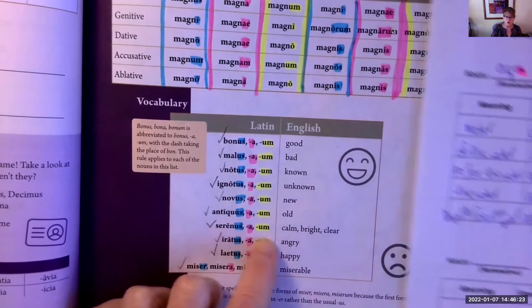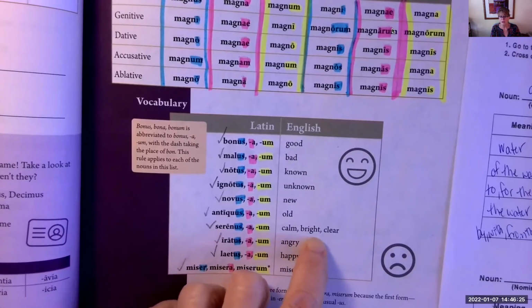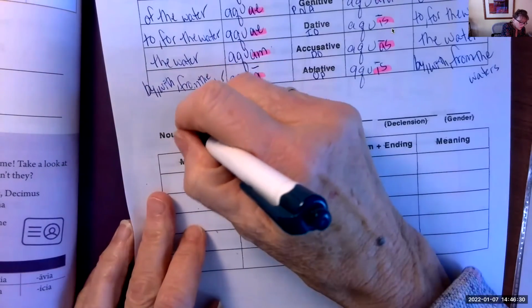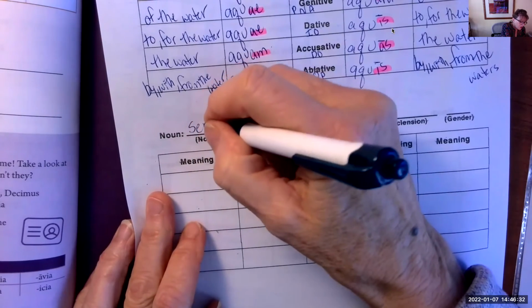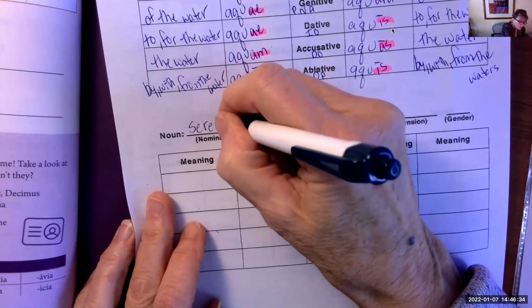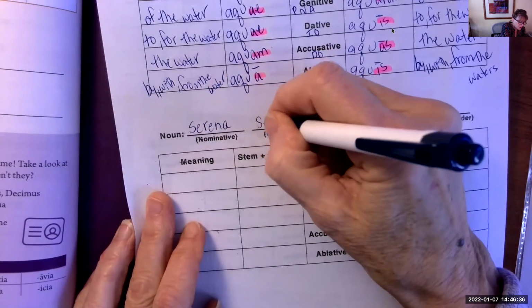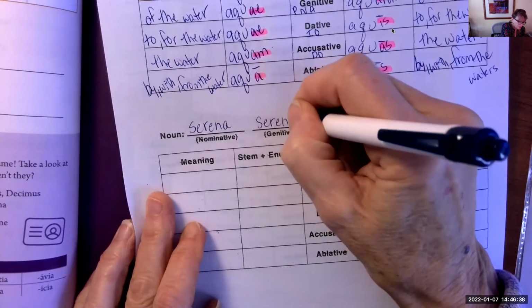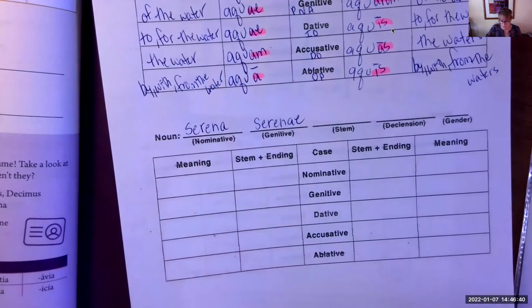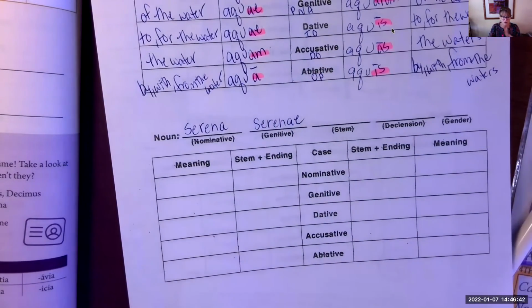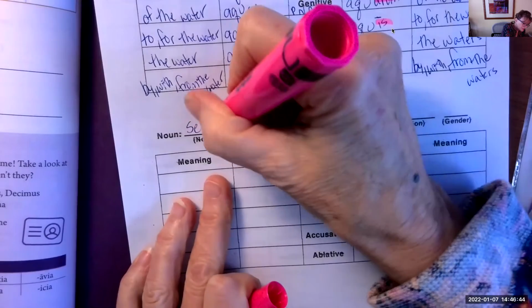serena, calm, bright, and clear, right? Oh, it's calm. Oh, it's bright. So there you go. I'm going to take that adjective.